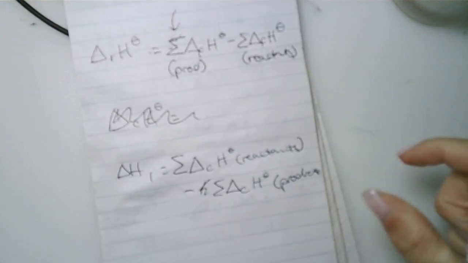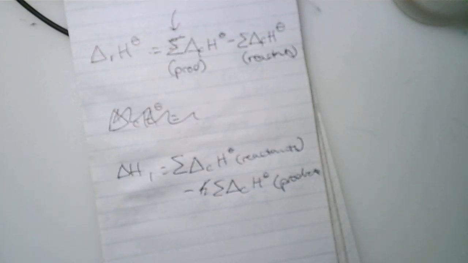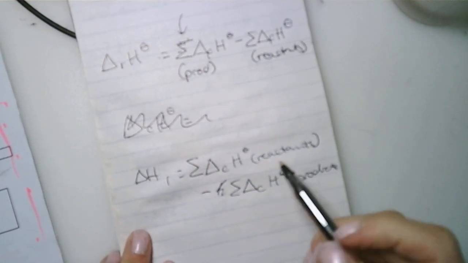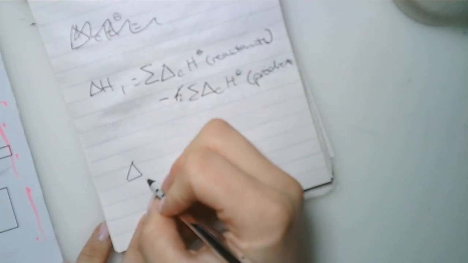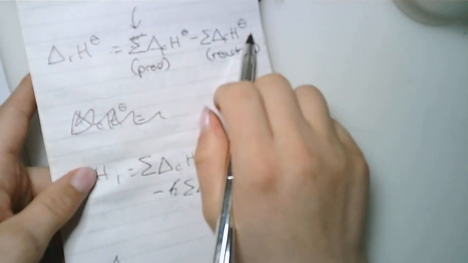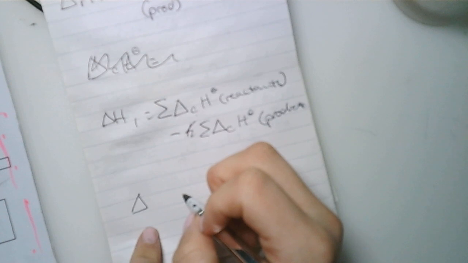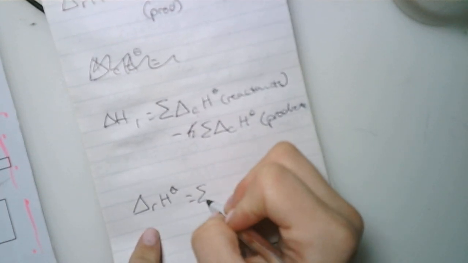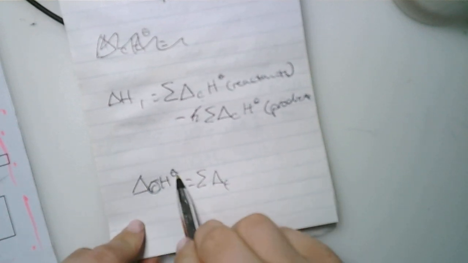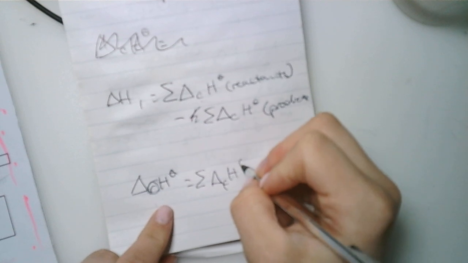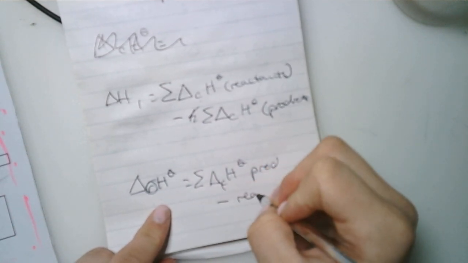That is the most important part of it, whether it's products minus reactants or reactants minus products, at least when I was doing things, because it made things a whole lot easier if you knew what you were taking away. And in the case of enthalpy change of reaction, it is the same as formation, you just write it differently, with the R there to symbolize the enthalpy change of reaction under standard conditions, but it is still products minus reactants.